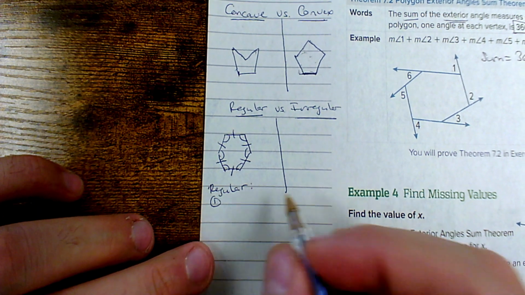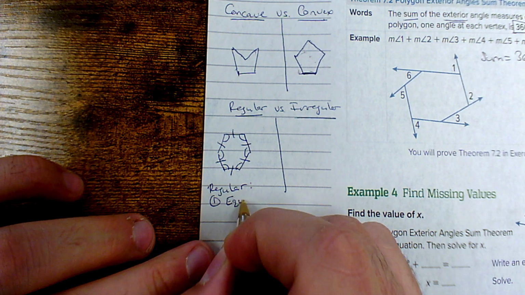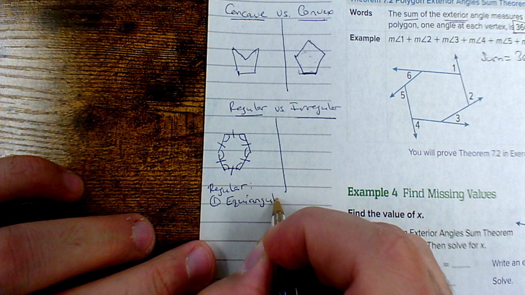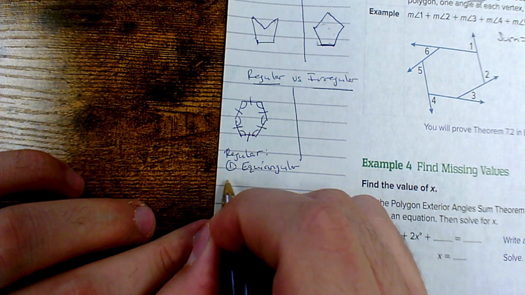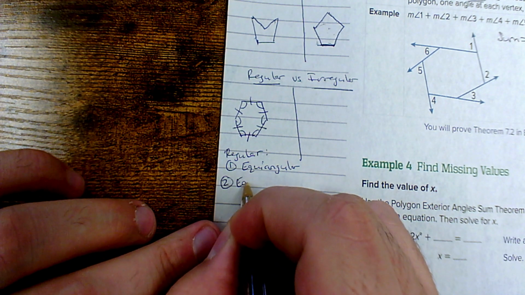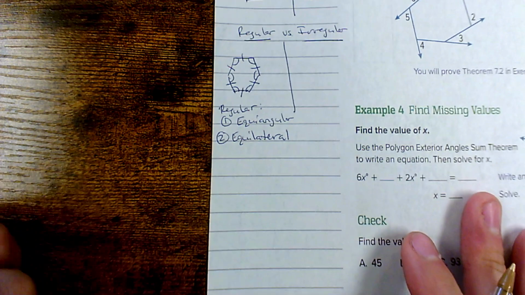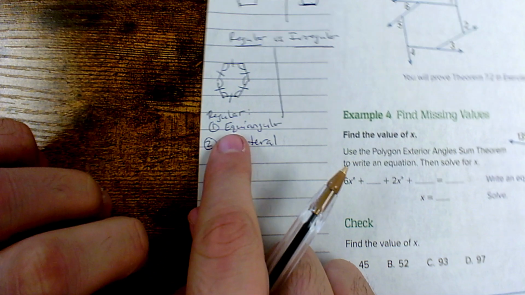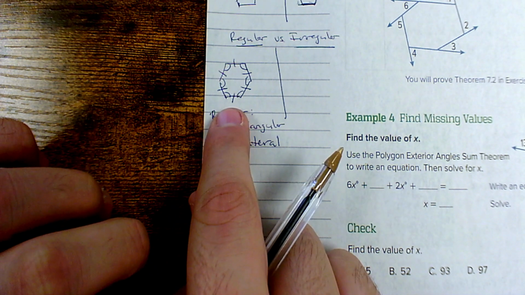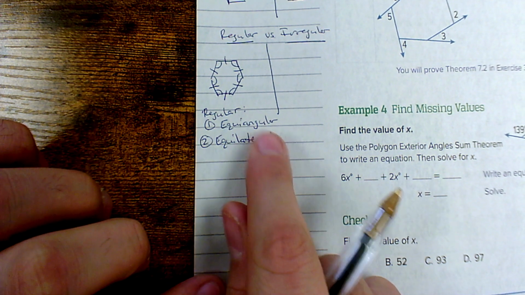It has to be equiangular, and it has to be equilateral. Equiangular means all the angles are congruent. Equilateral, all the sides are congruent.